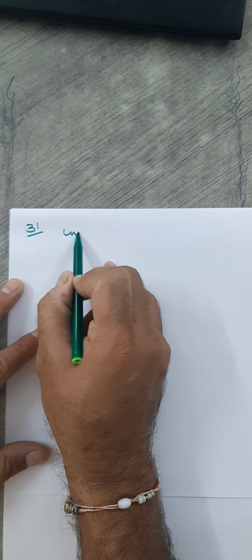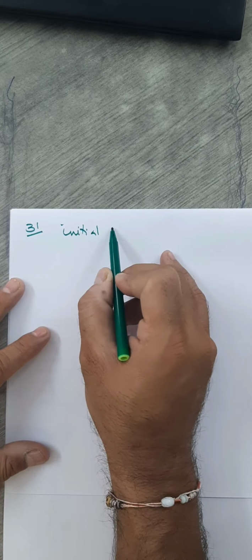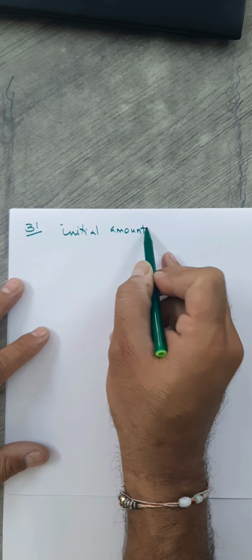The next question is about interest. In fact, it's about compound interest. 500 rupees, that's the amount. It is deposited for 10 years at 10% interest rate and compounded annually. The question is, what will be the amount at the end of 10 years? Fine. So we have here initial amount equals 500. Initial amount, that is 500.